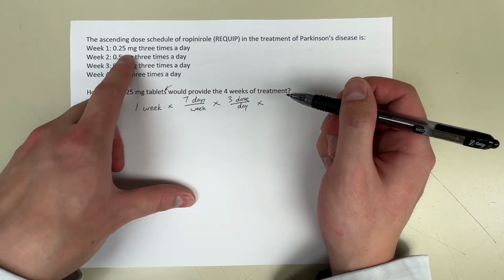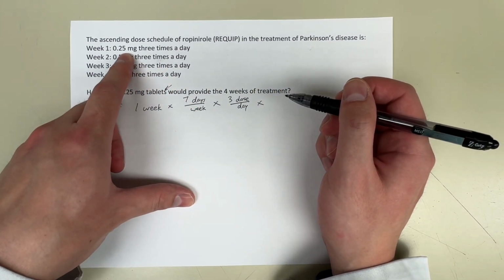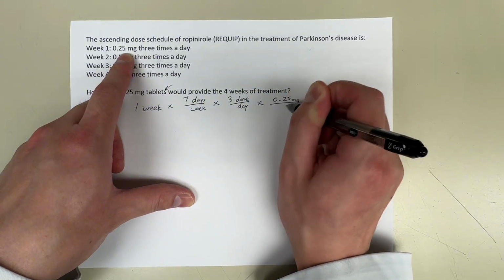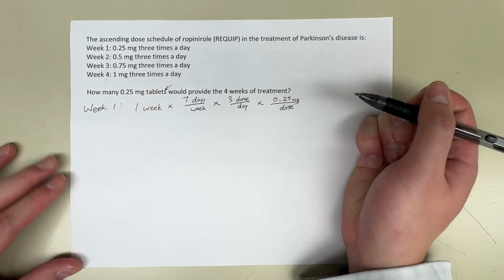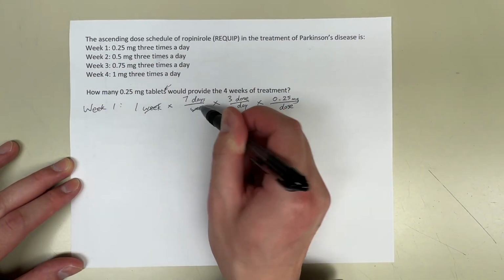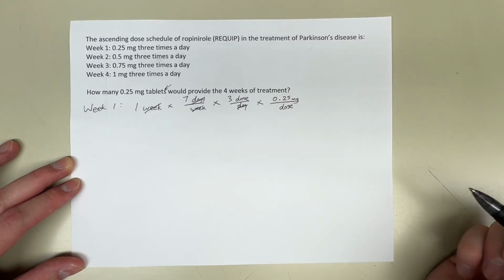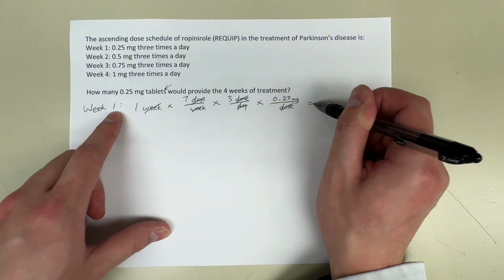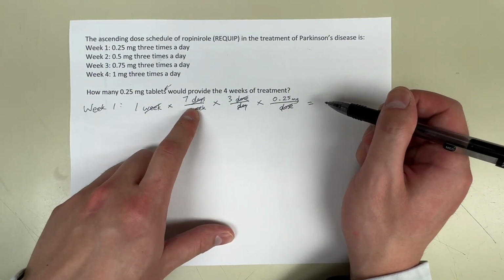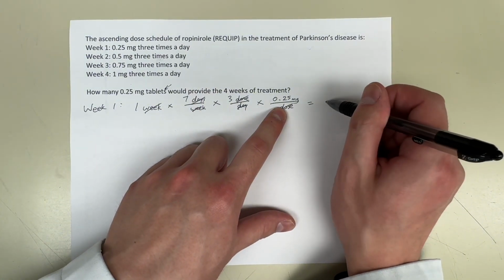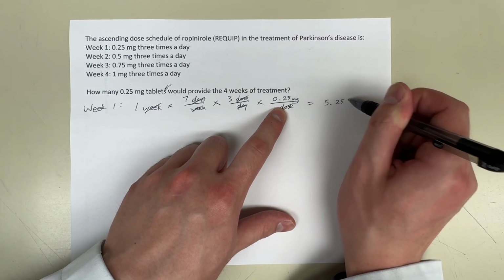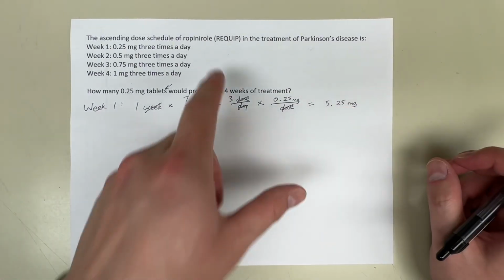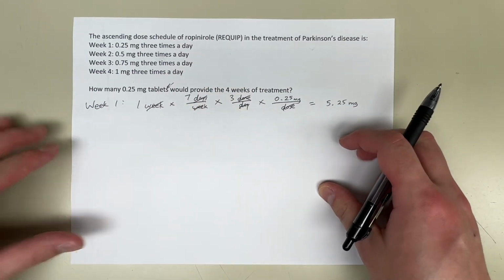And then how much per dose is 0.25 milligrams for each dose. So the weeks cancel out, days cancel out days, dose cancel out dose. So in week 1, they're going to get a total of 1 times 7 times 3 times 0.25. That equals 5.25 milligrams. That's the total amount of this drug, ropinirole, that they get in week 1.